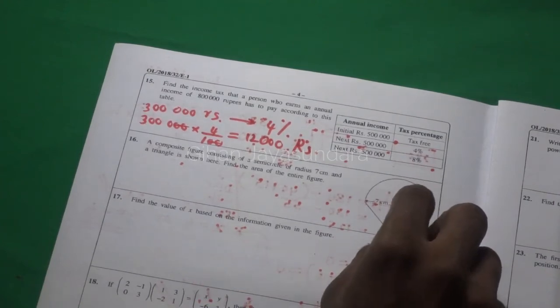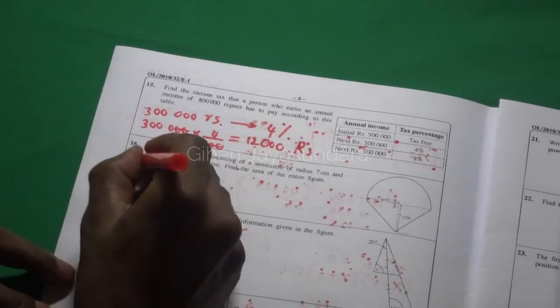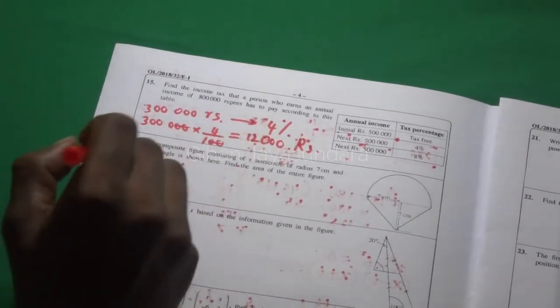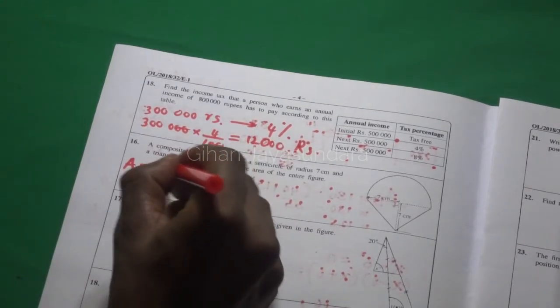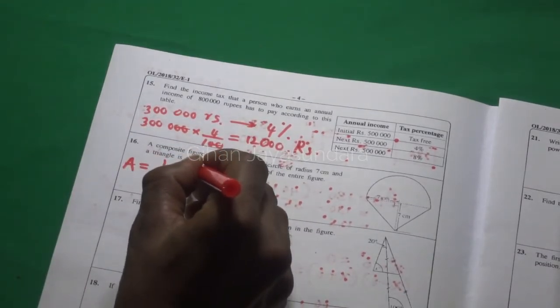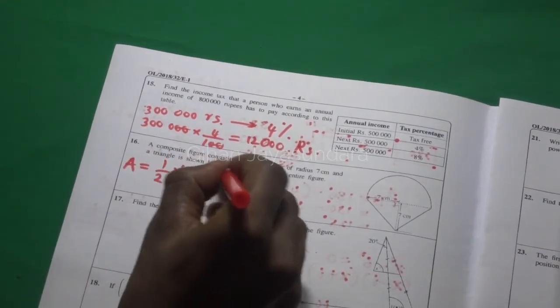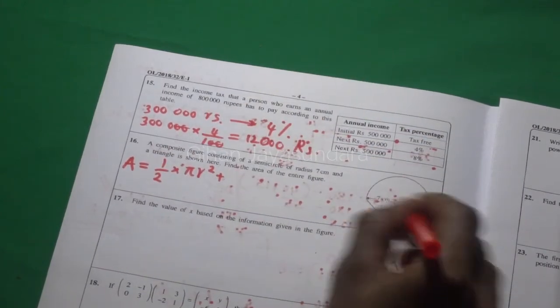The radius of the semicircle or the circle is 7 centimeters, right? So the area, let the area be A, is half into pi r squared plus the area of the triangle.